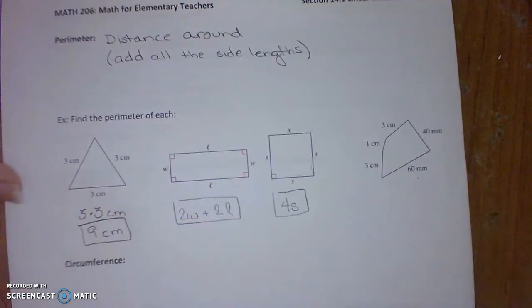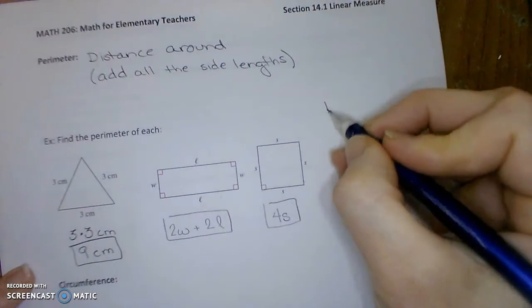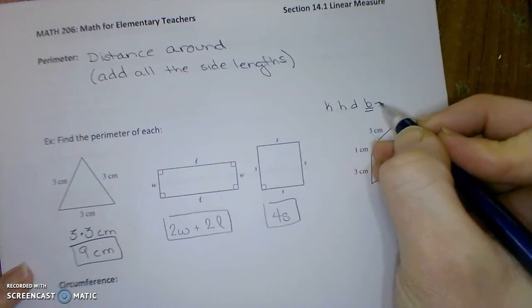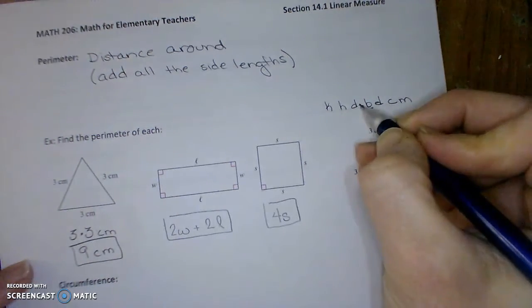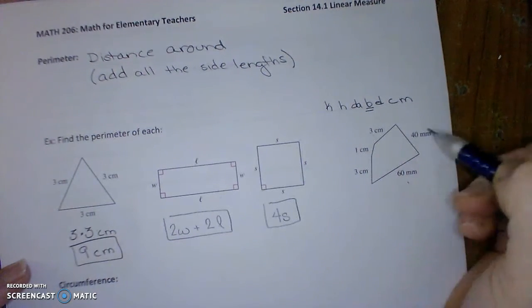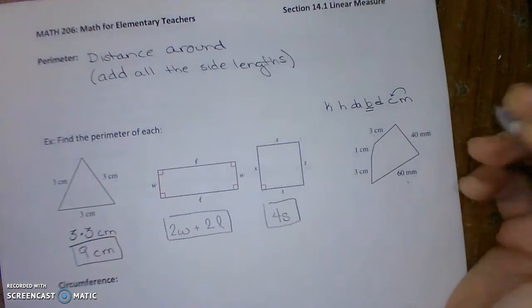Say 40 millimeters. Let's go back to our King Hector died by, this is our base, drinking chocolate milk. To go from millimeters to centimeters, we're going to move that decimal point 1 unit to the left.